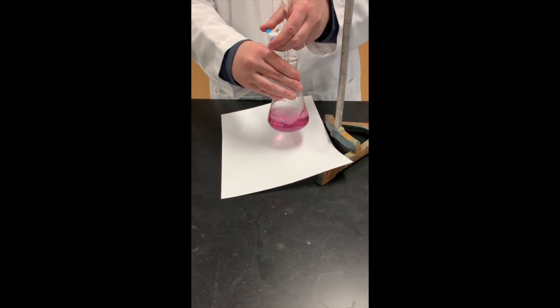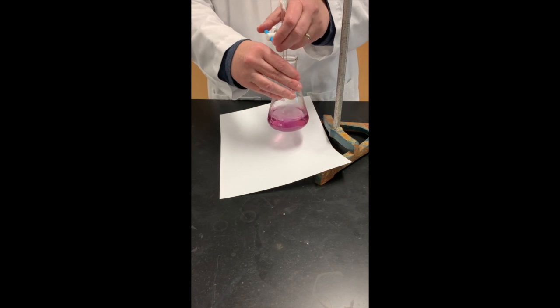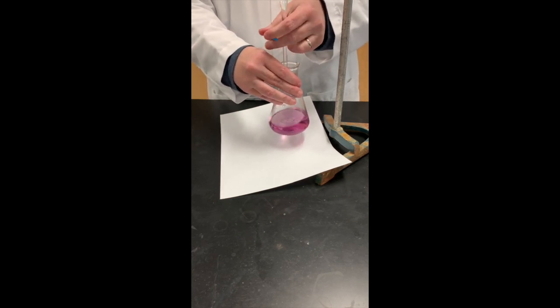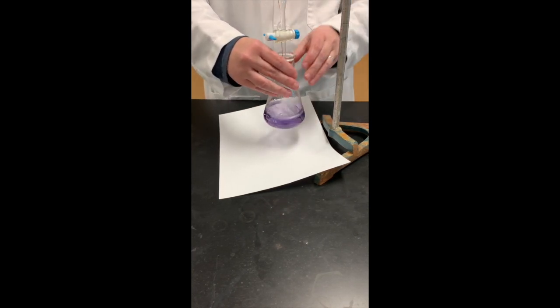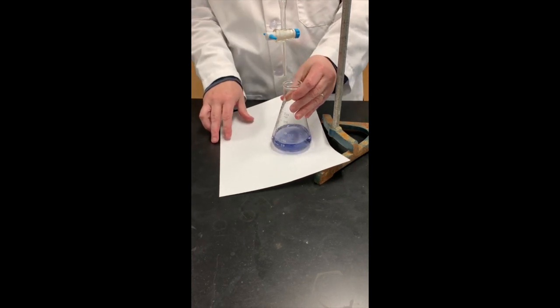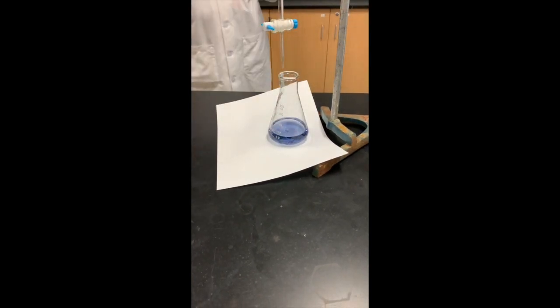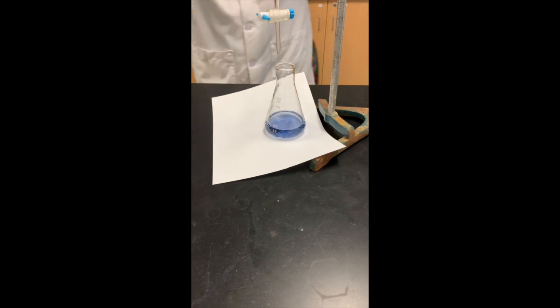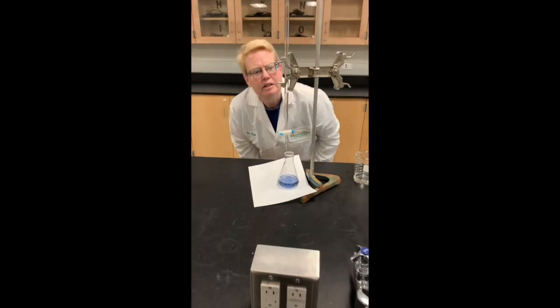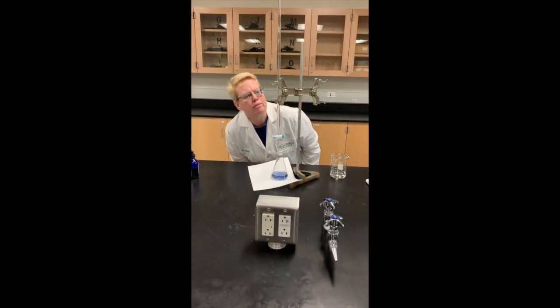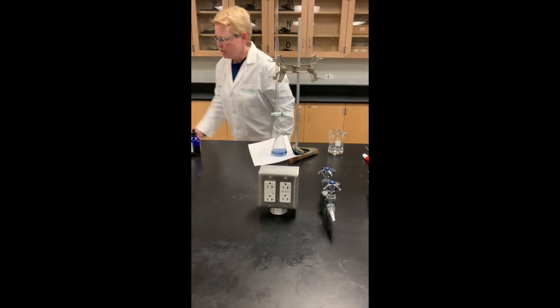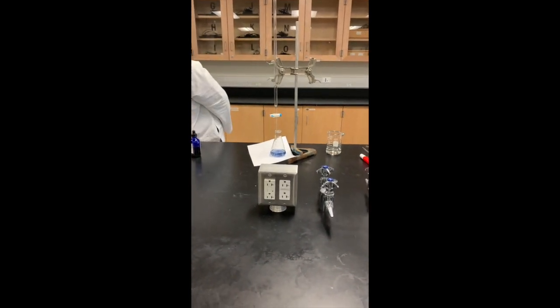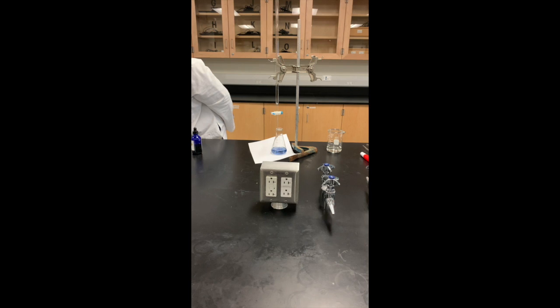Okay, now notice it's starting to turn a little bit blue, so I'm slowing down, and I'll add just a little bit more. And there we have kind of a purple, but when you look at the piece of paper, it does look blue. And so there you have it. There's the end of the titration. And when we read the burette, we see that it is at 43.90. So 43.90 is our final volume for that titration.